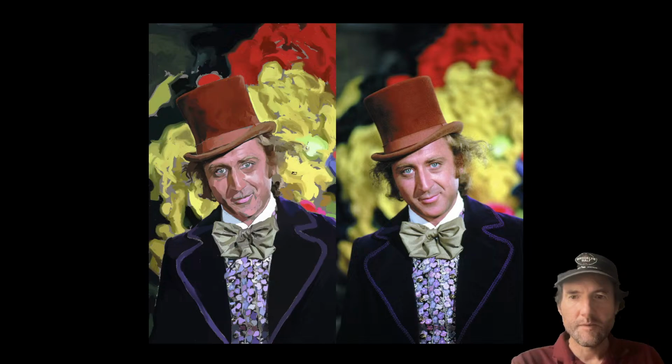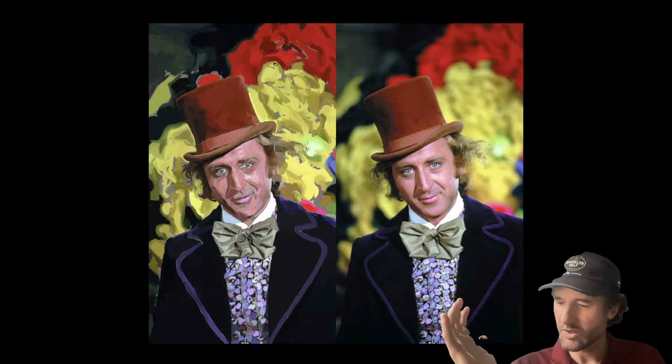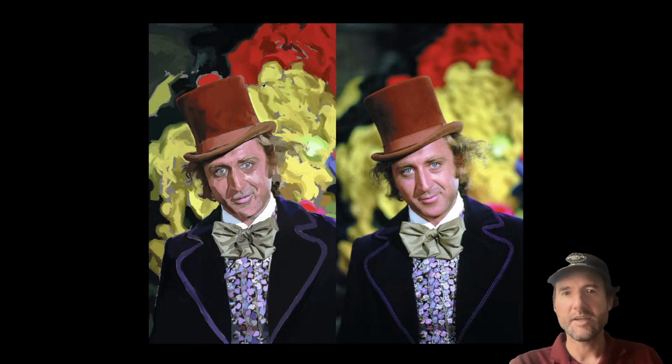Psychedelic. What I kind of want is for everything to be psychedelic, or not psychedelic. I want everything to look brushy and blurry, and then within that have the head be the most refined. So that's kind of where I'm at today. Look, see this edge here, very sharp edge.